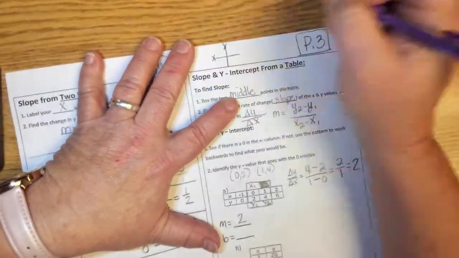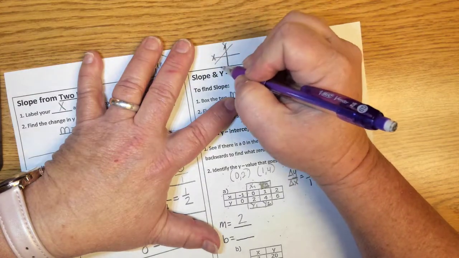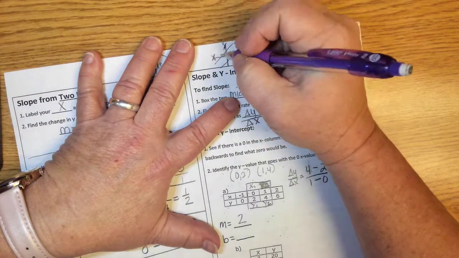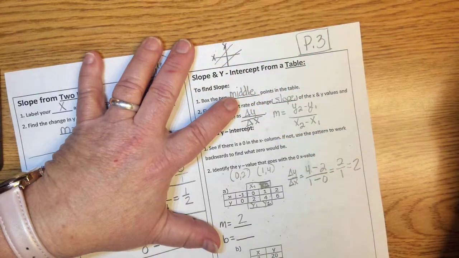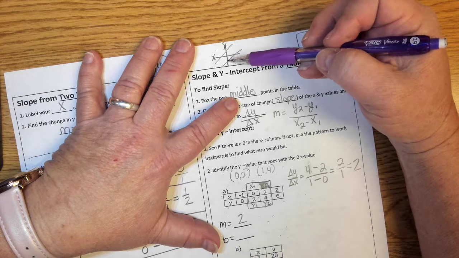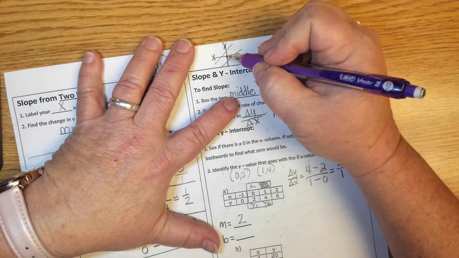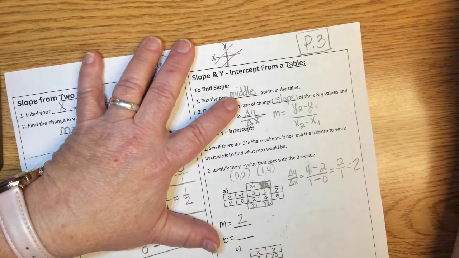Anytime I have a line, I don't care where that line is. If it's here, if it's down here, if it goes this way, whatever way it goes, when I cross the y-axis, what is the value of my x-coordinate?